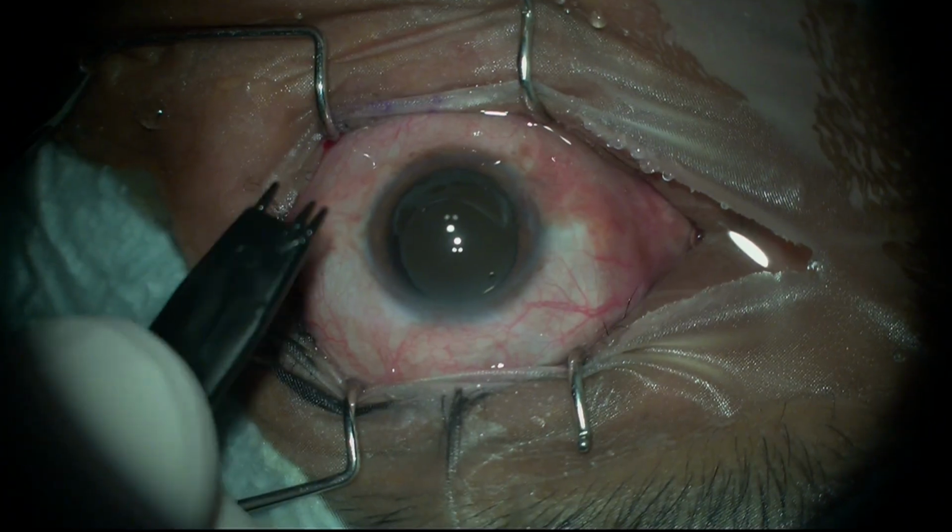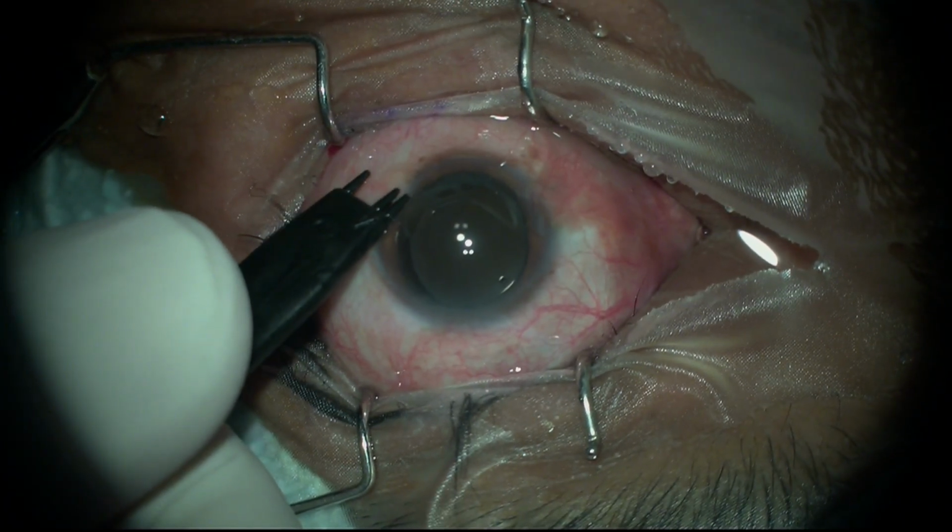Why is this a pterygium or not a pterygium, or what it is? First question.